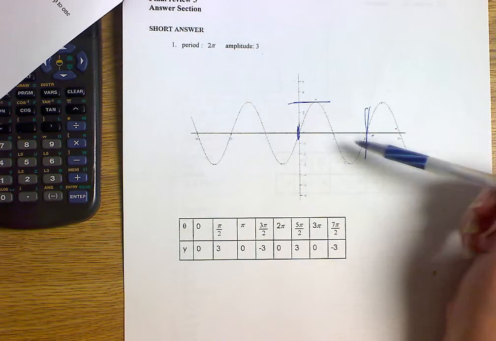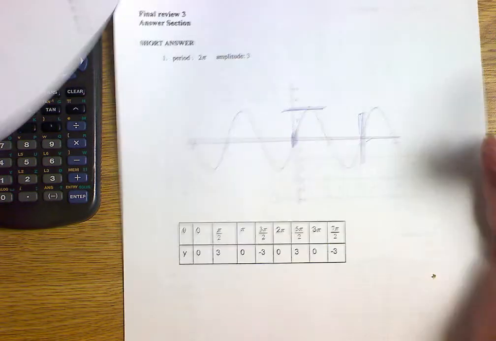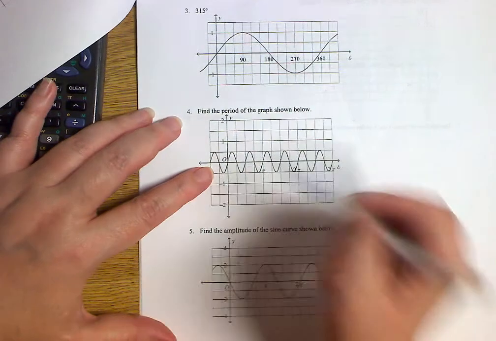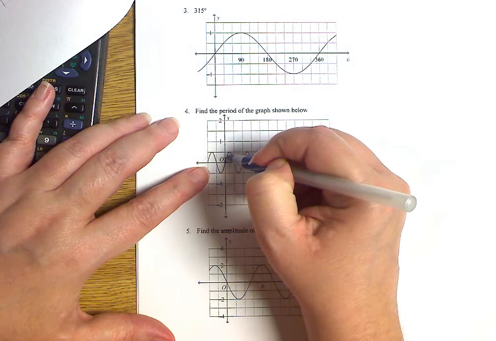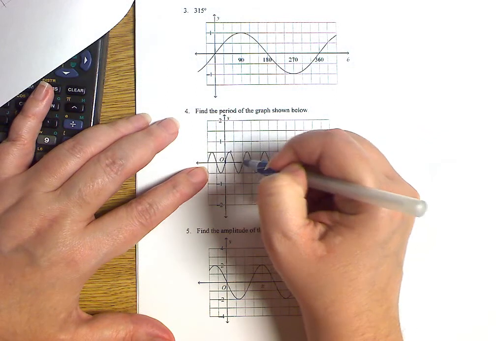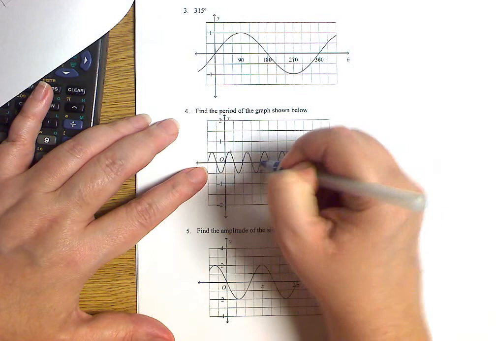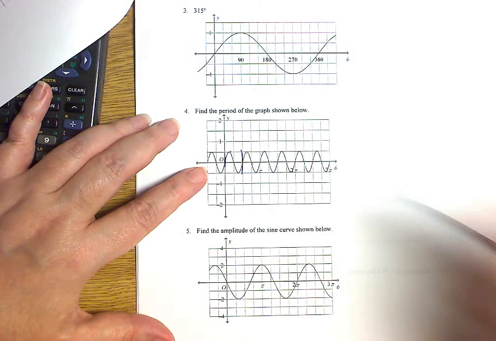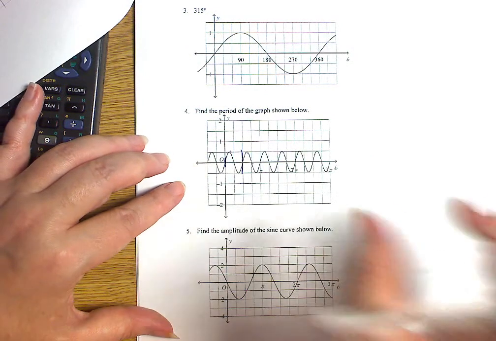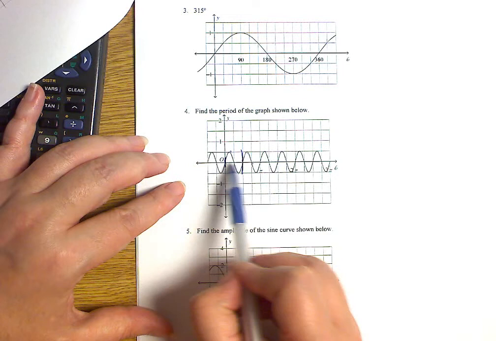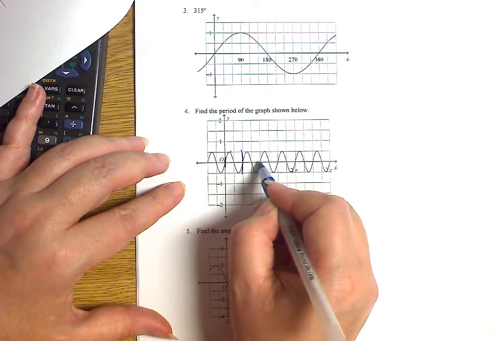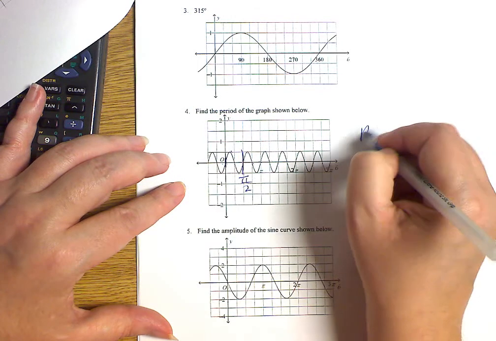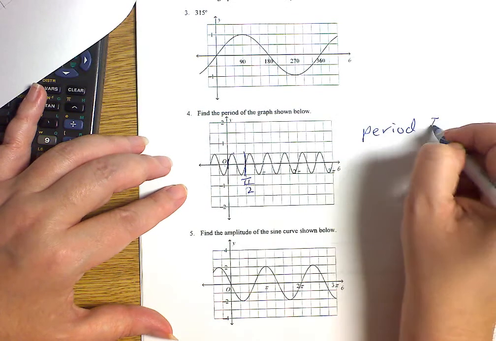Yep. This is the answer sheet, so I didn't have to graph it all. If you look at this one, look here. This is my graph. It starts here, goes up, down, down, up, down, down, up, down, down, up. So obviously from here to here is my thing that I'm going to keep repeating. So what is my period here? My period, this is pi, so this is pi over 2. Yep, so your period is pi over 2.